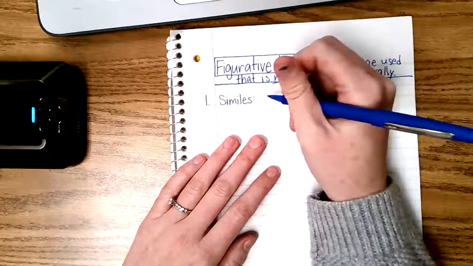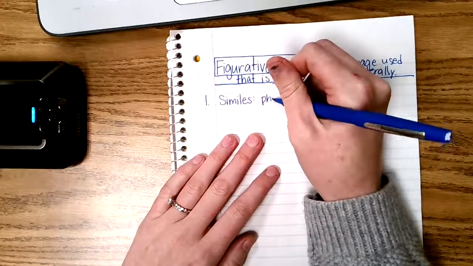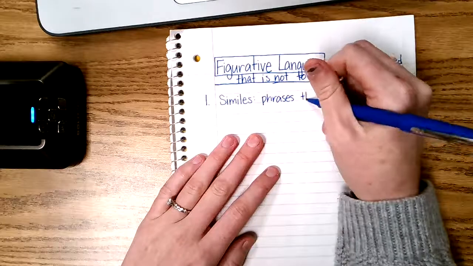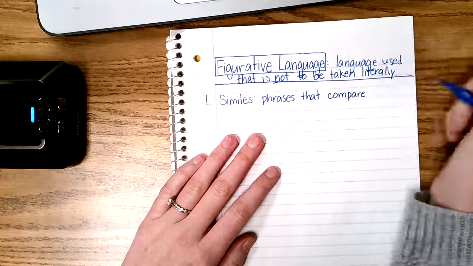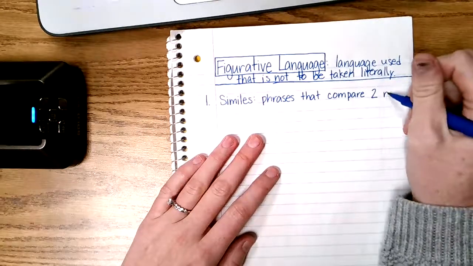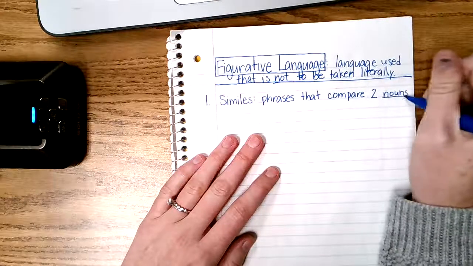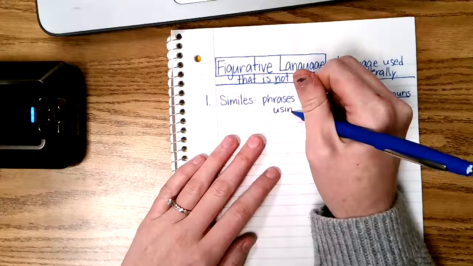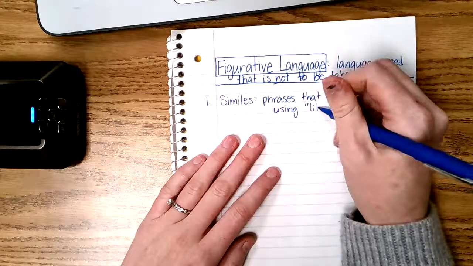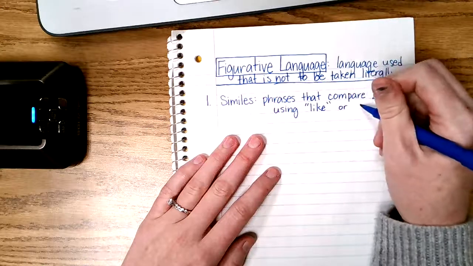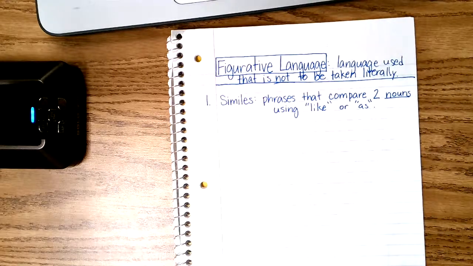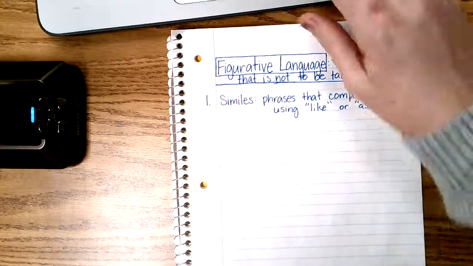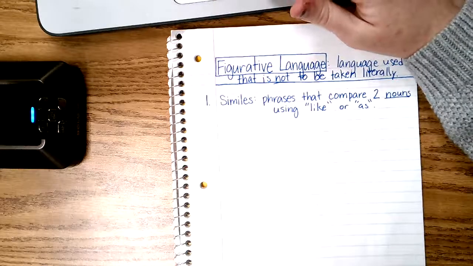Similes are phrases that compare nouns using like or as. If you need to pause the video right now to write down this definition, please feel free.